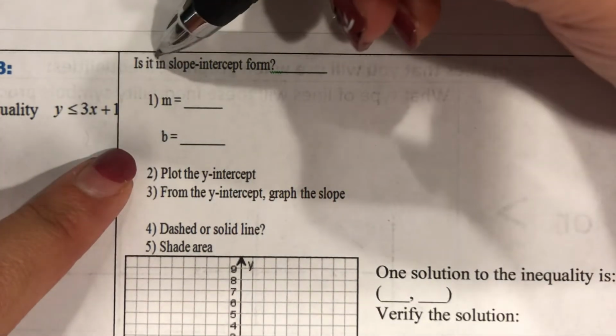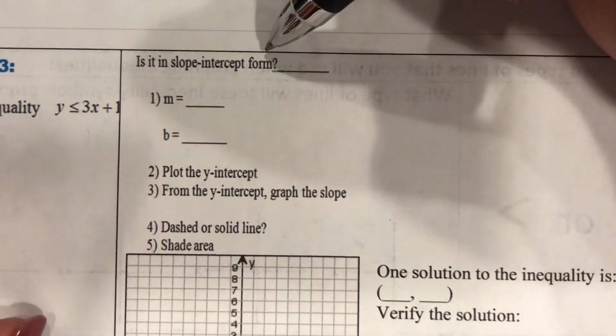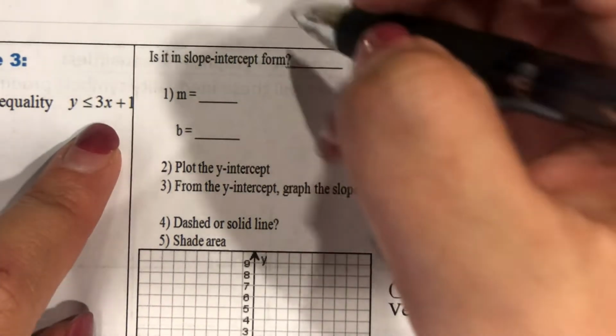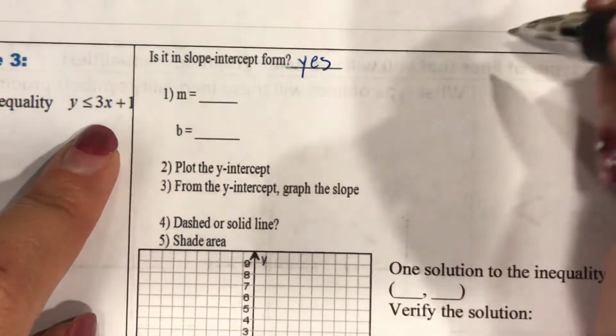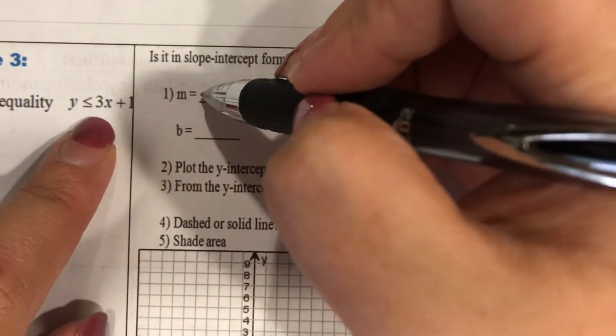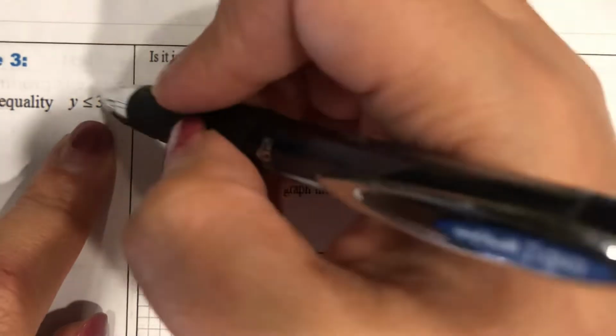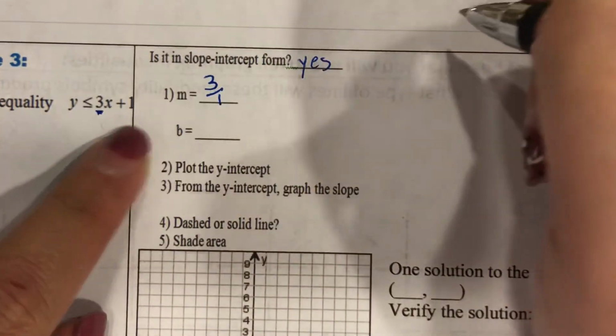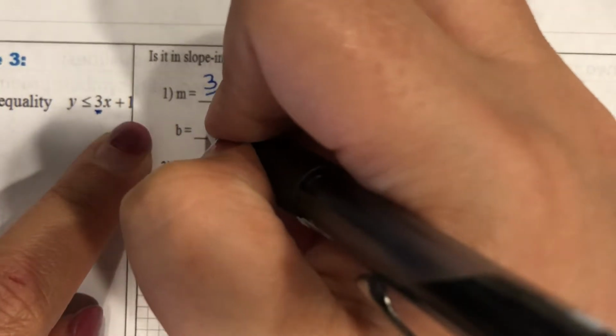So graph the inequality. Is this in slope-intercept form? Yes. All right, so I'm going to write yes. What is my slope then? So looking at this, it's the number right in front of our x. So this is 3 over 1. What's our y-intercept? That's going to be a positive 1.